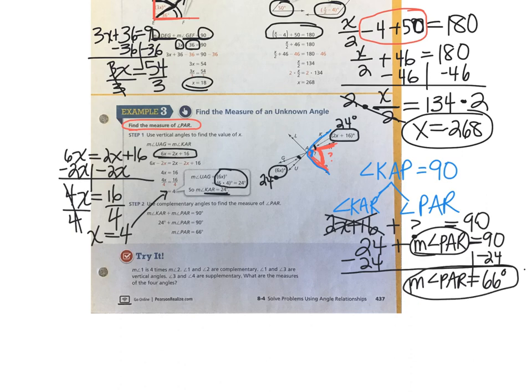So by using your angle relationships here, you can definitely solve problems that are more complex and involve more angles. Next, we're going to move on and try some problems in the practice and problem solving.